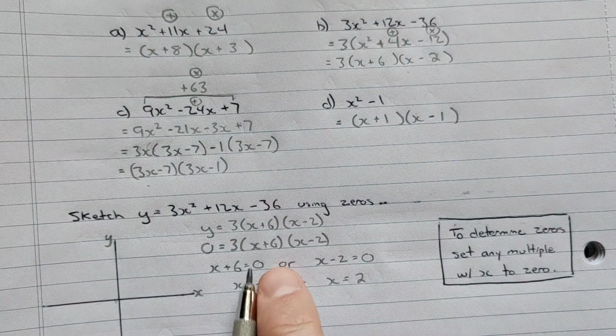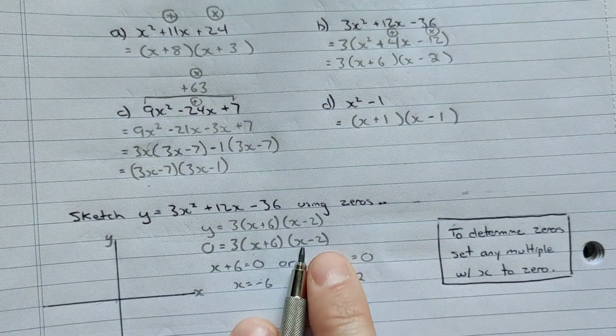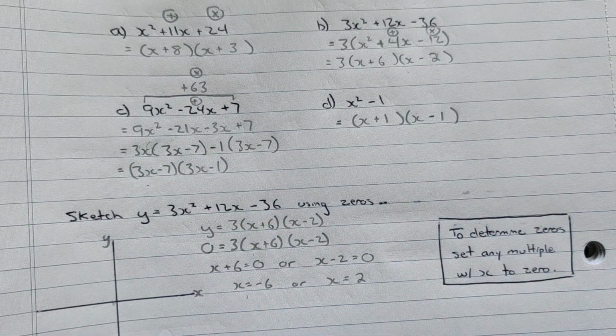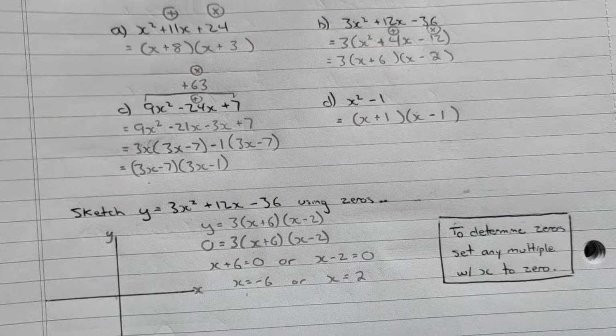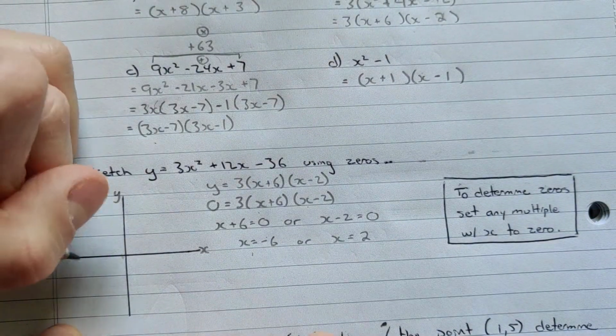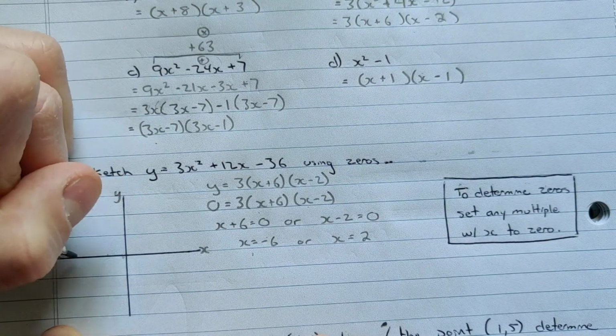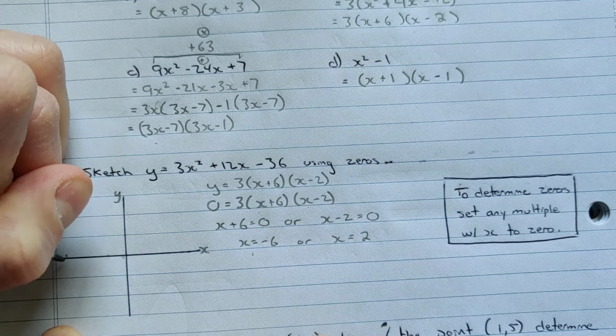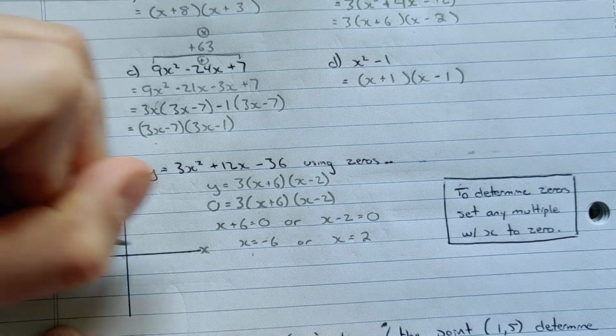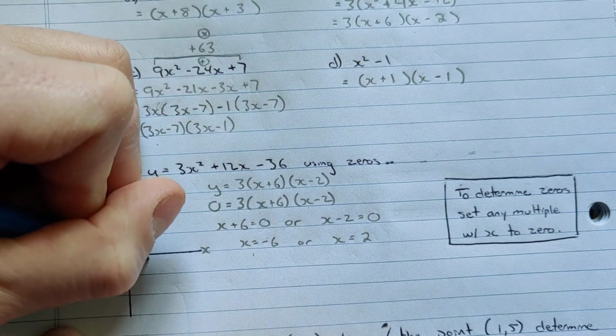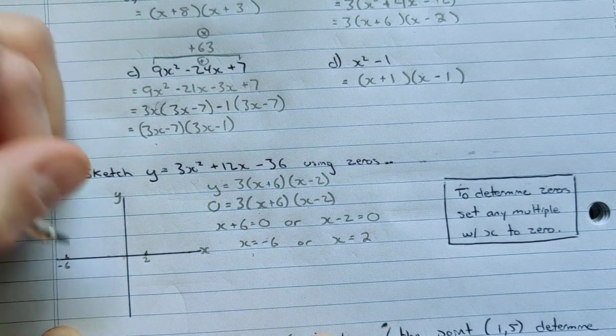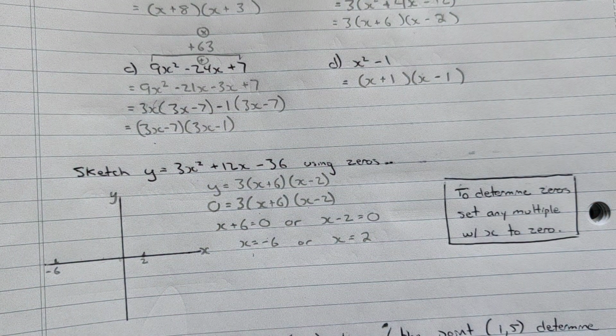That is the mathematical representation of why those numbers become opposite of what's in the brackets. Because when we set it equal to 0, what makes this term equal to 0? What makes this term equal to 0? It's the opposite number. So that gives us our two zeros. So we have a 0 here, 2, 4, 6. Negative 6 is right here. And then our 2 will be right here. So there's our zeros.